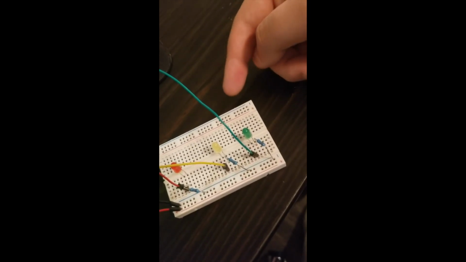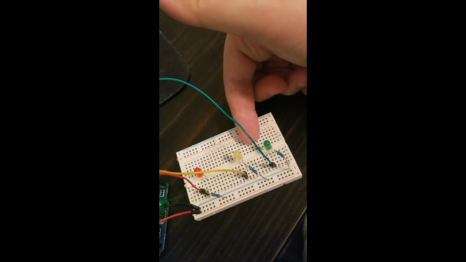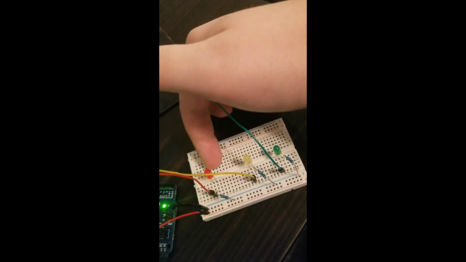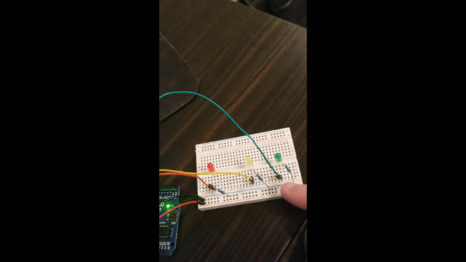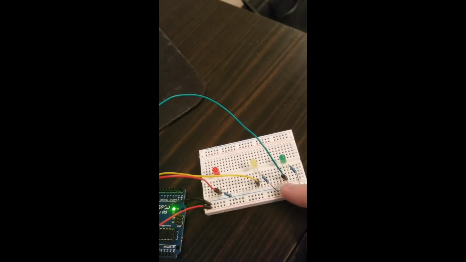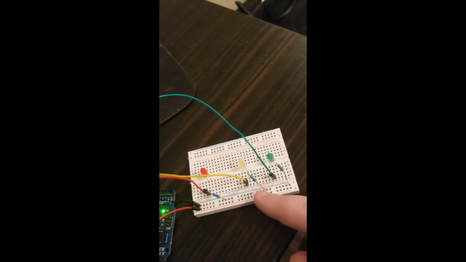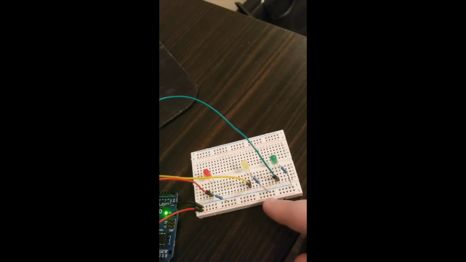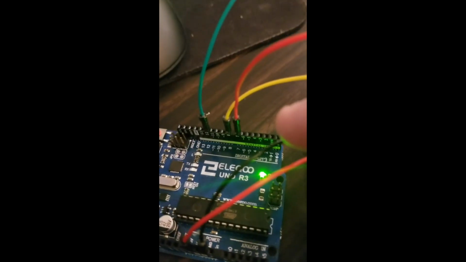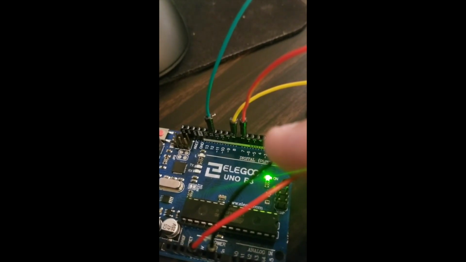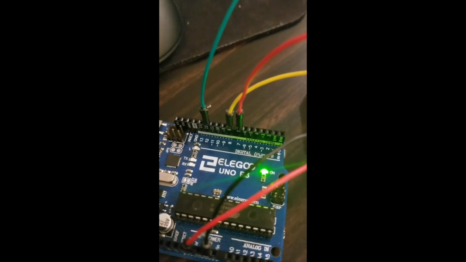We have 3 lights, each one with the positive side toward the board, so positive, negative, positive, negative, positive, negative, and with a corresponding colored wire going into the positive side from the board, and a resistor going from the negative side into ground. And so on the board, green is going into pin 12, yellow into pin 8, and red into pin 7.